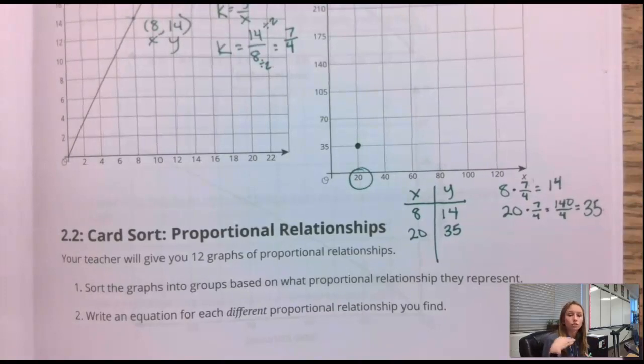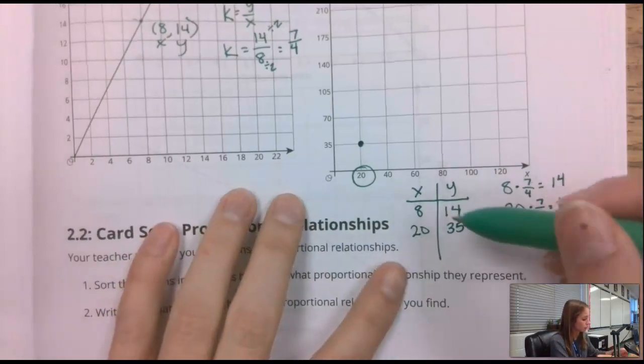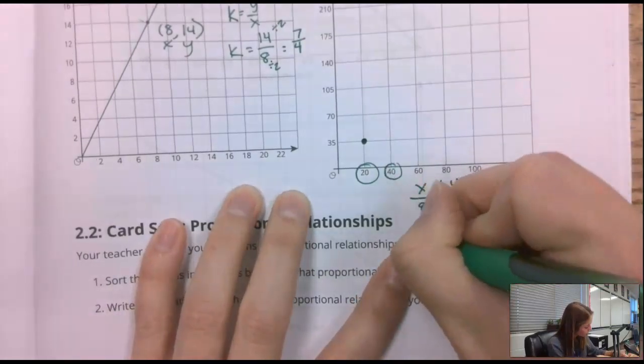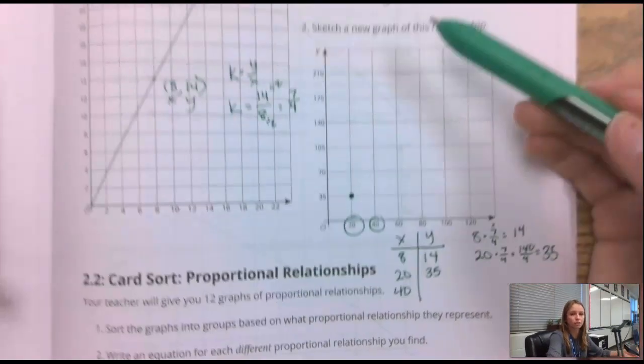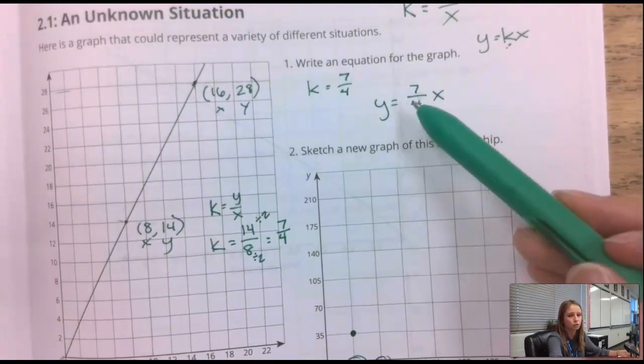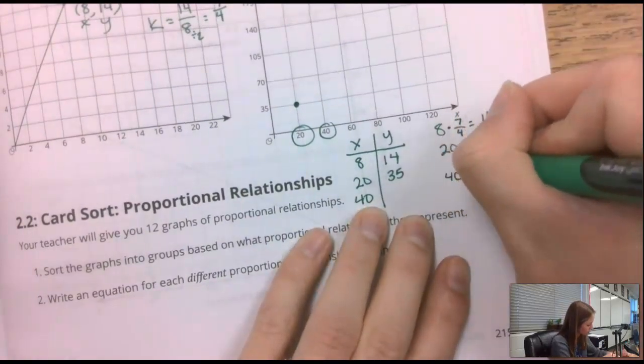If you need to rewind to watch me go over that again, go ahead. If not, we're going to do another point, okay? So I'm going to take my x value, let's go with 40. I'm going to plug this into this equation up here. So I'm just taking my x, which is 40, times my constant. So 40 times my constant.